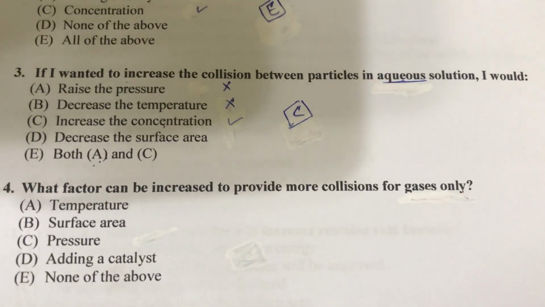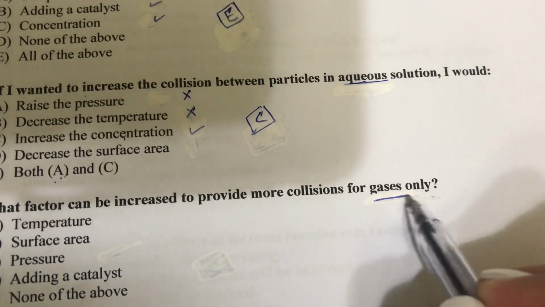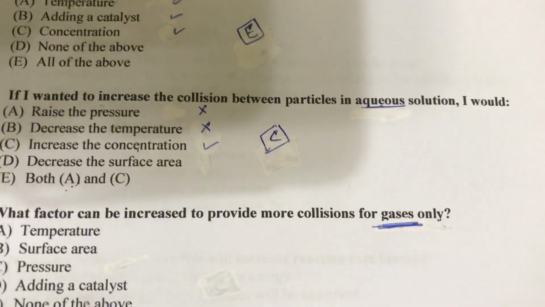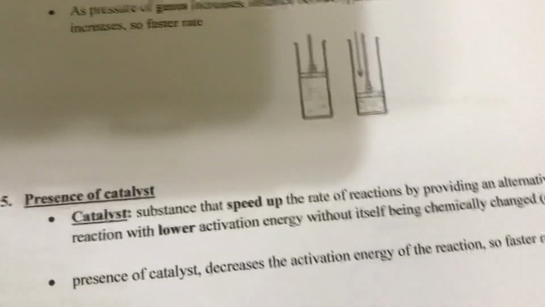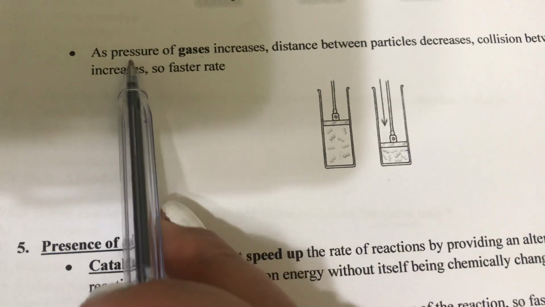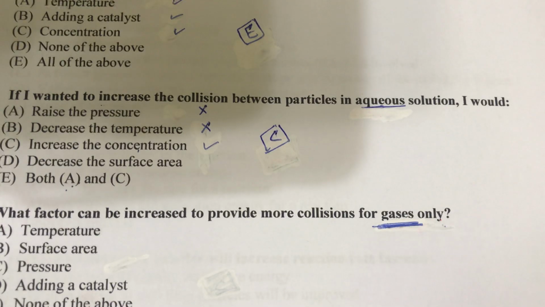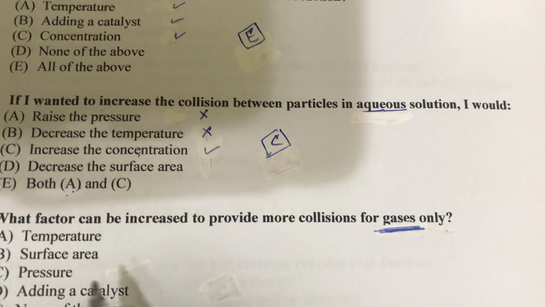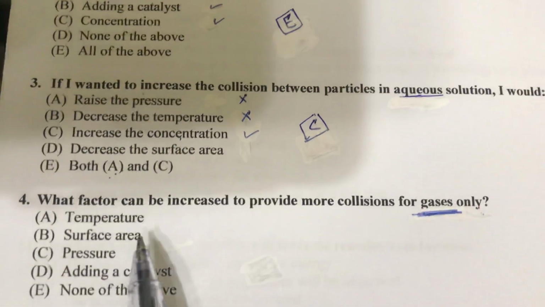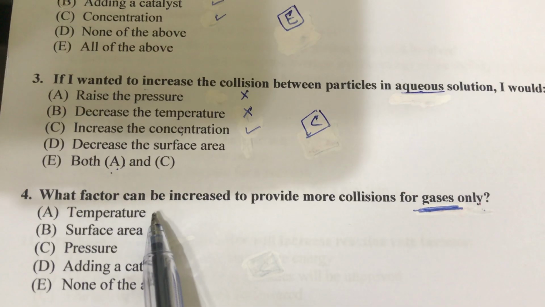Now question number 4. What factor can be increased to provide more collisions for gases only? For gases only, the only factor that affects the collisions of gases only is pressure, because temperature affects the rate of liquid substances and gas substances.